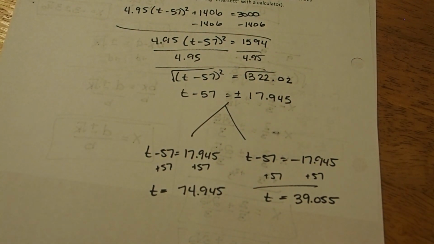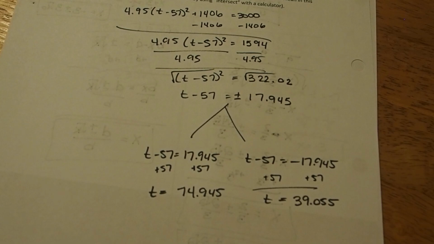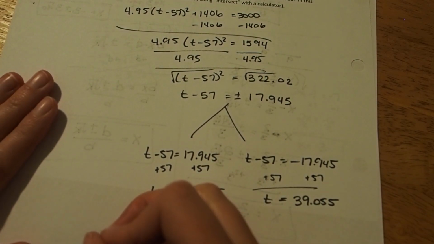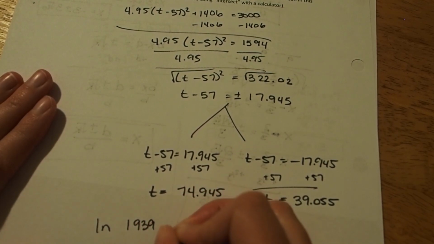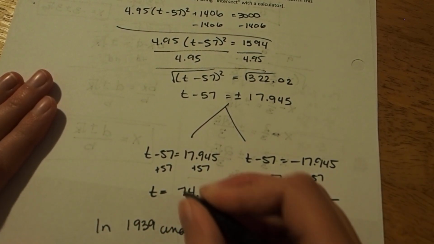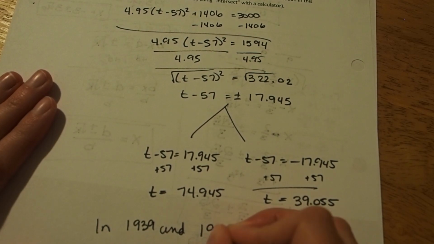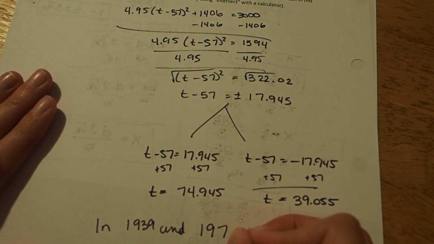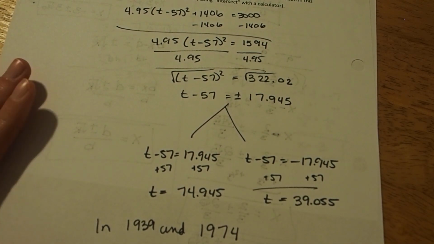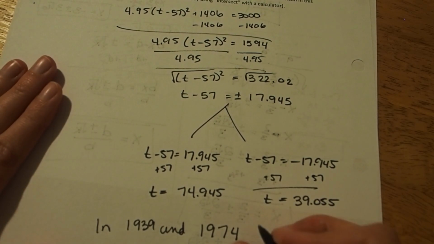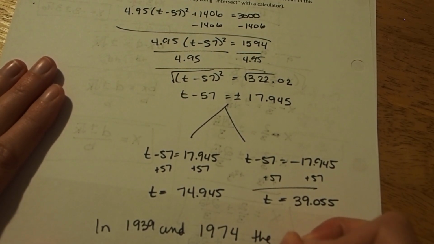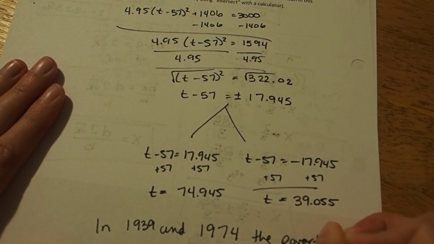Remembering that these are year values, and they're year values since 1900, we're going to say that in 1939, and I just put them in this order because that's the lower year, this is the higher year, and in 1974, 75, it's really close to 75, but it's maybe still at the end of December. So 1939 and 1974, the poverty threshold was $3,000 for 65 and older.